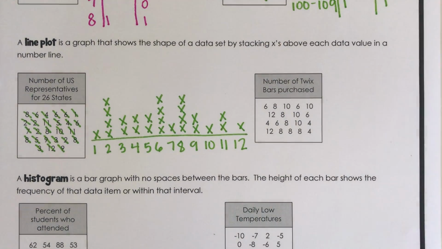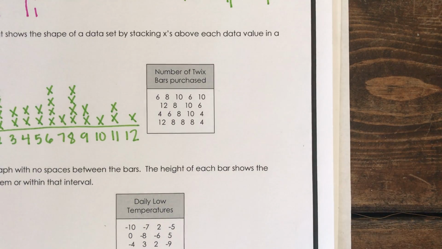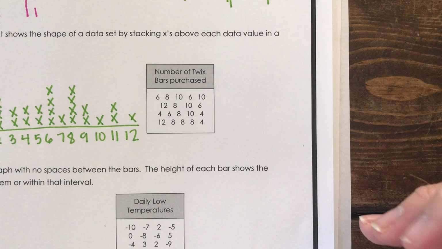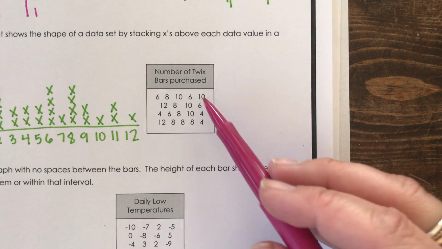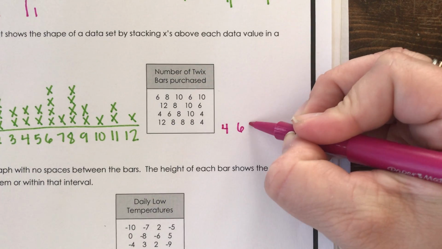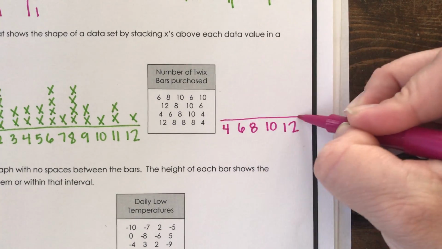And that would be my line plot. Okay, on the next one, it says the number of Twix bars purchased. So my numbers range from 4 to 12. I'm gonna do, and it looks like they're all evens, right? So I'm gonna do 4, 6, 8, 10, 12.